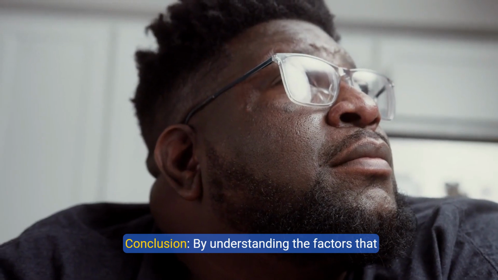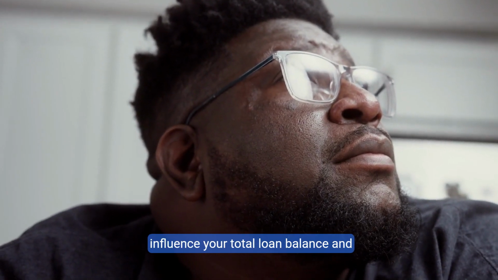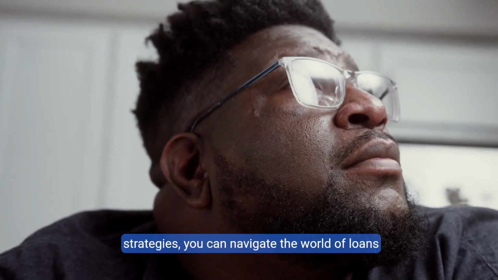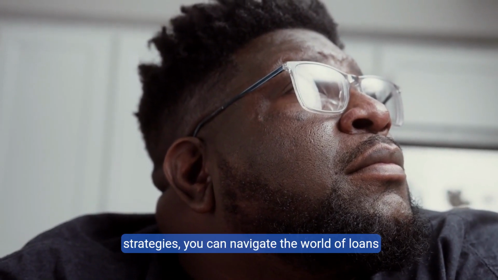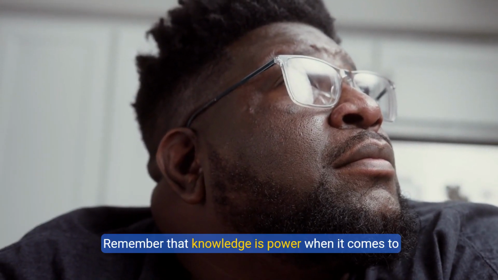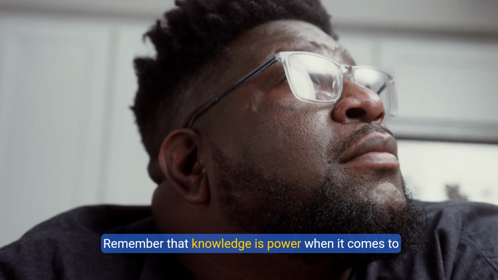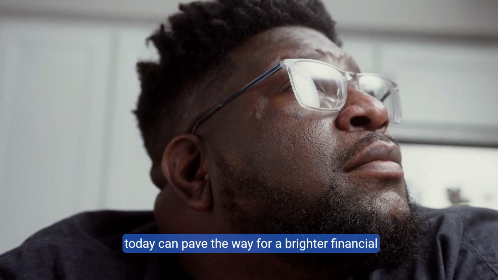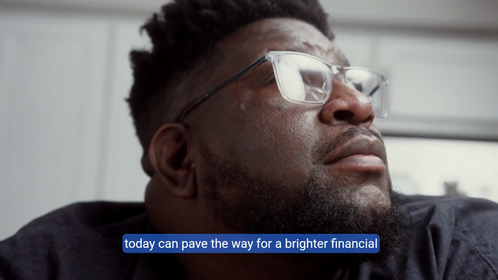Conclusion: by understanding the factors that influence your total loan balance and implementing responsible borrowing and repayment strategies, you can navigate the world of loans with confidence and achieve your financial aspirations. Remember that knowledge is power when it comes to managing your finances, and taking proactive steps today can pave the way for a brighter financial future.